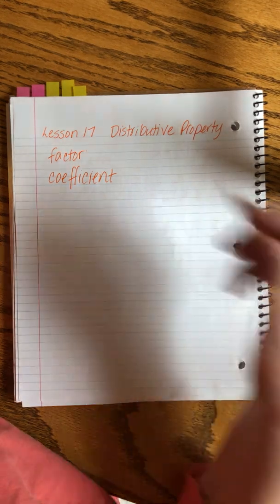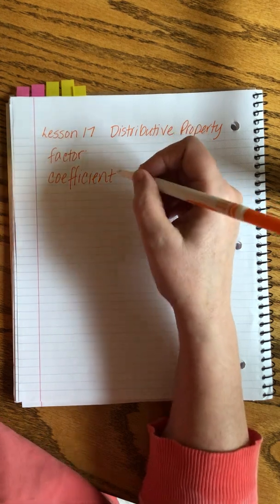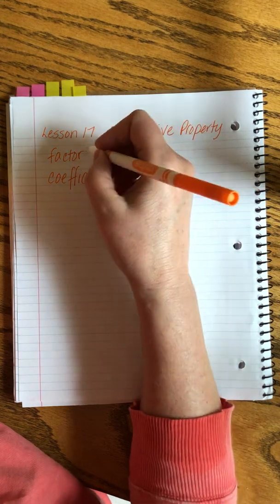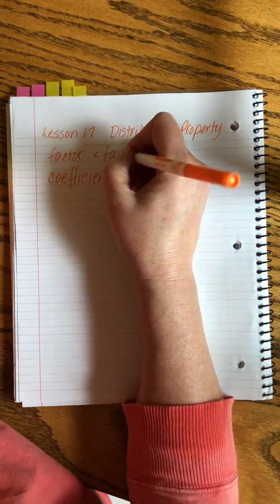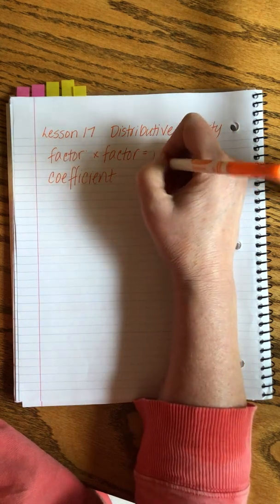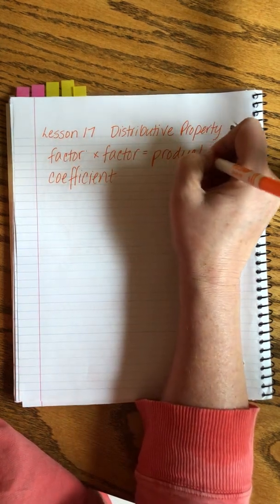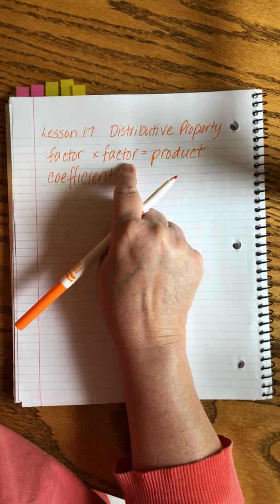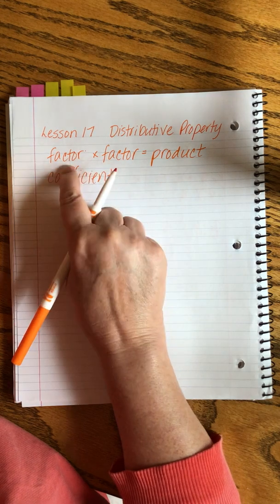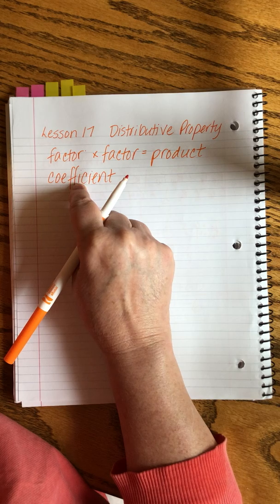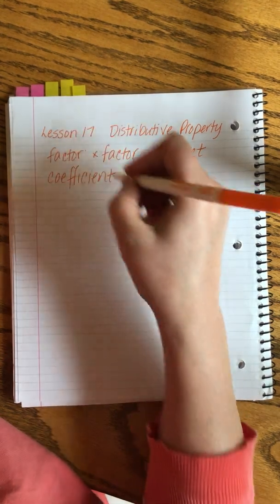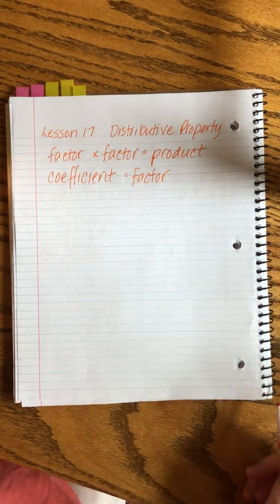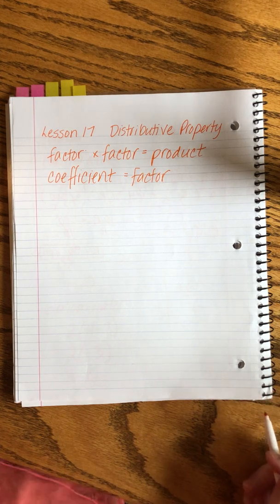And that's okay. Factor. Anything that we multiply together to form a product is called a factor. Okay, so it's something that we multiply. The answer is called the product. We can have lots of factors, right? We can multiply a clump of things. They can be letters or numbers. So we give them the name coefficient. That means factor. It's really the same thing. A coefficient is a factor. It's one part of a multiplication problem.